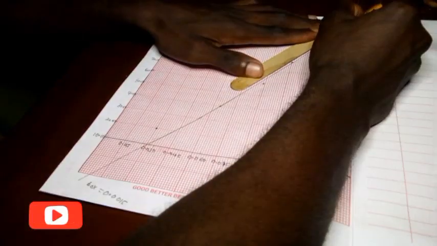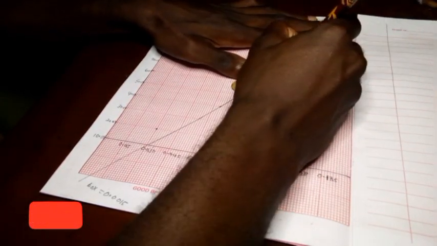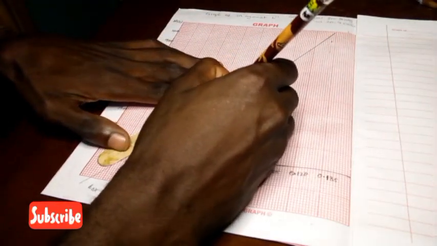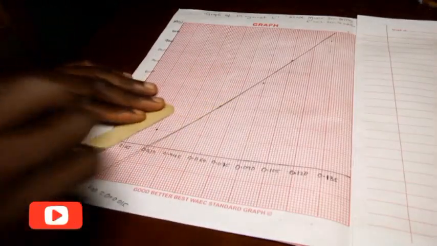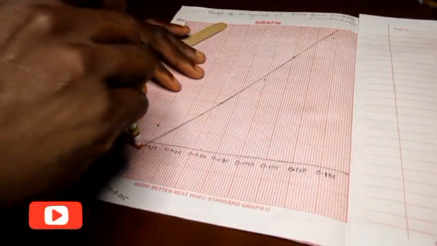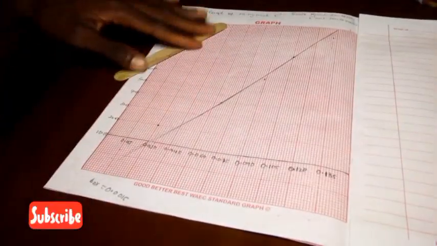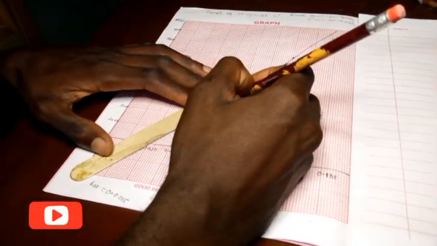So this is a straight line on the graph. So now that is our graph.